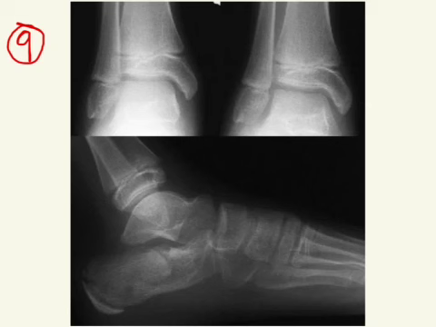And for extra credit, there's 2 more questions. What is the most common Salter fracture? And what is the least common Salter fracture?